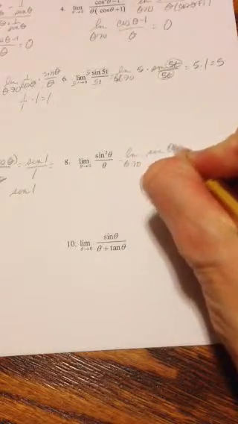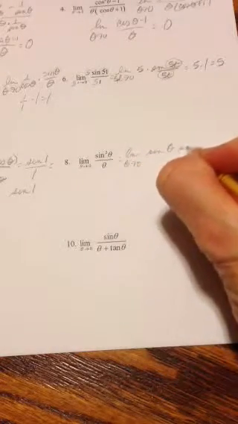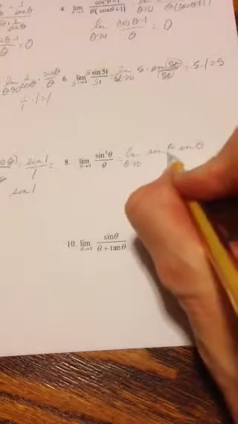So again, I'm going to rewrite sine squared of theta as sine of theta over theta times sine of theta. And then in the denominator, I just have a theta. I'm going to think of that as grouping it that way so that now I know that this goes to 1 as theta goes to 0. And this sine of theta as theta goes to 0 will go to 0. So 1 times 0 is 0.